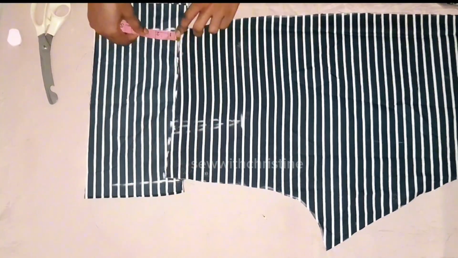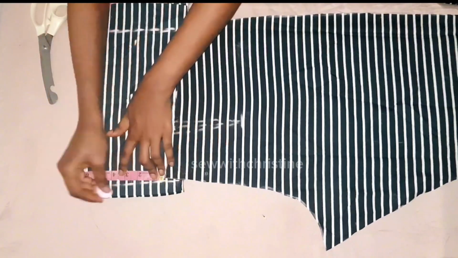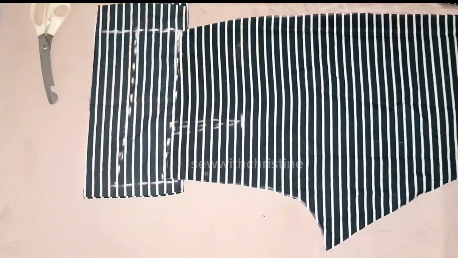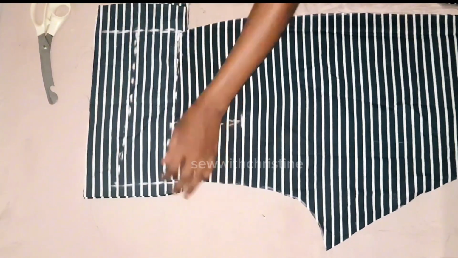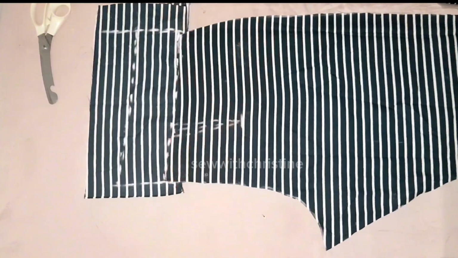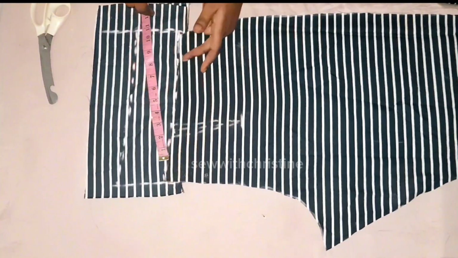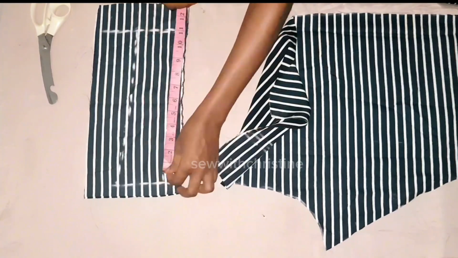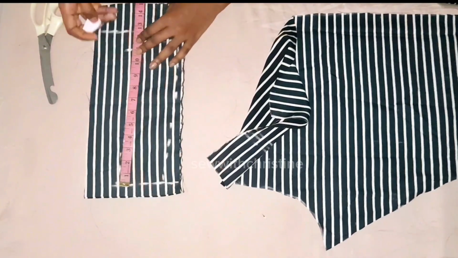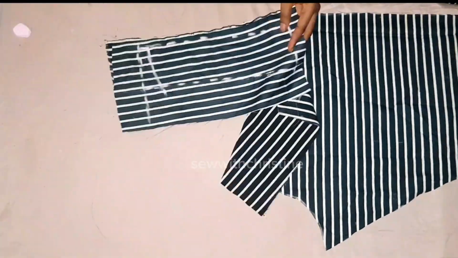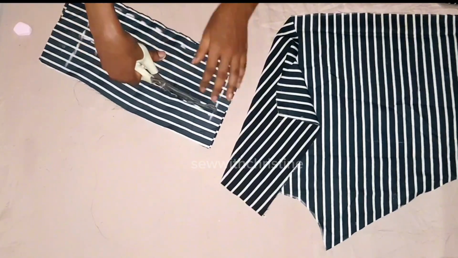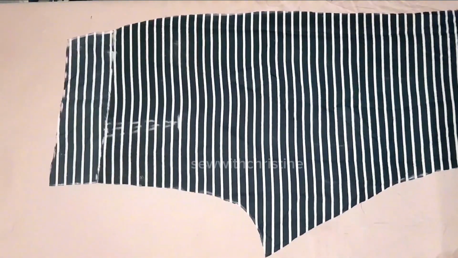So I'm just going to mark out the waistline on this back band, and after marking it out, I'm going to take the waist measurement like I explained for the front piece, knowing that the upper waist is smaller than the lower one. So I'll take the waist measurement, and from the waistline I'm going to measure 3.5, that is for the band width with the seam allowance together. Here is the cutout look of the back band.